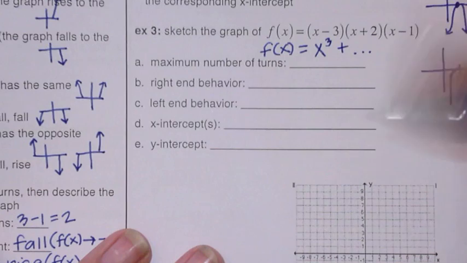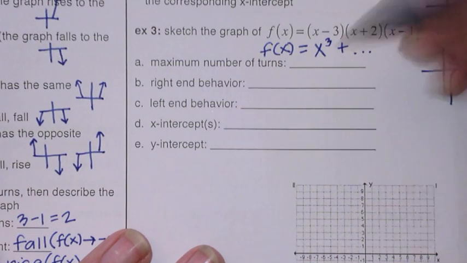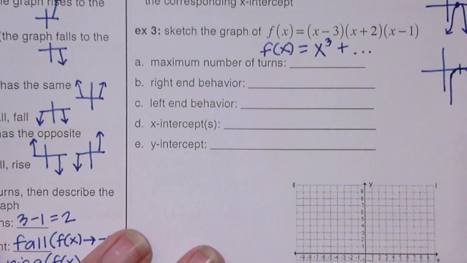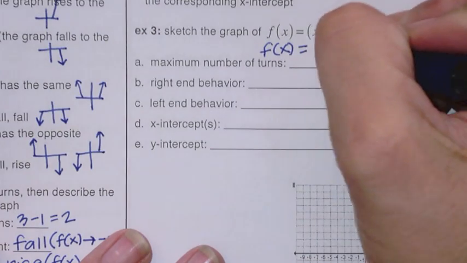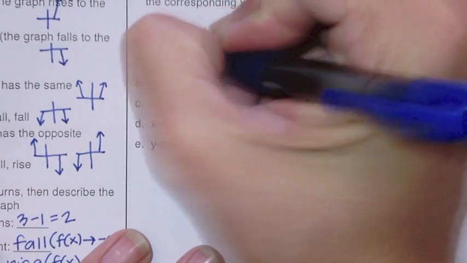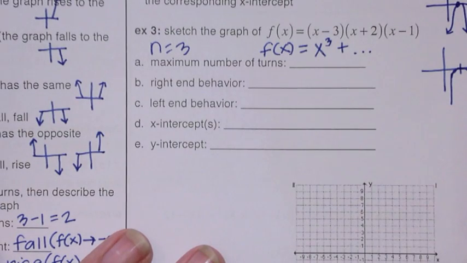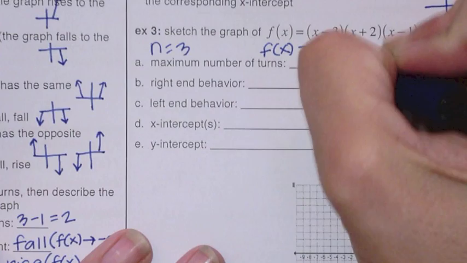And then we'd have some other terms that we'd be adding. But when we're trying to graph, that's not as important as the zeros. So we're going to leave it like this, and we only need our first term. So if this is n equals 3, the max number of turns we learned is n minus 1. So that is going to be 2.